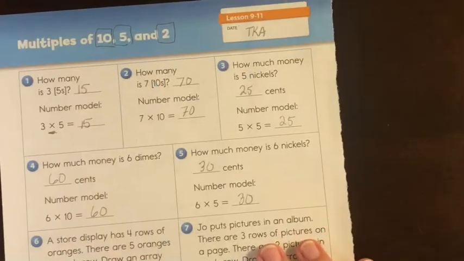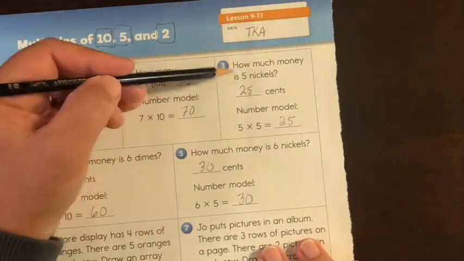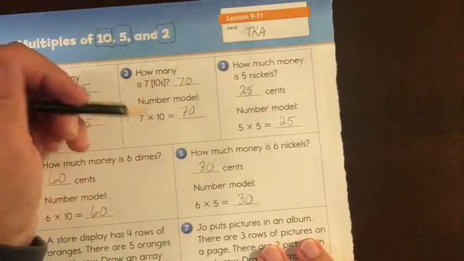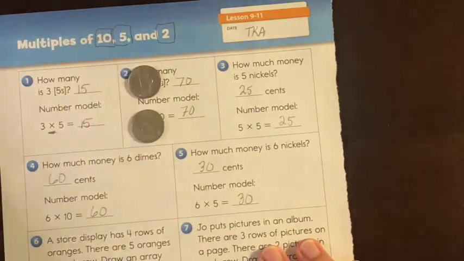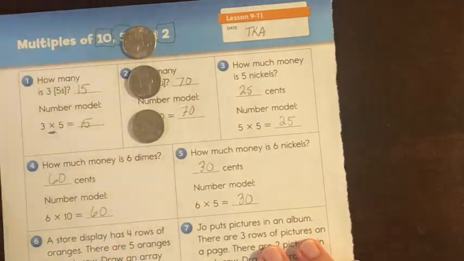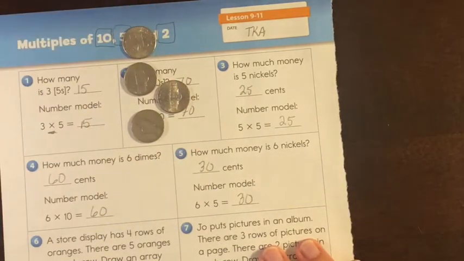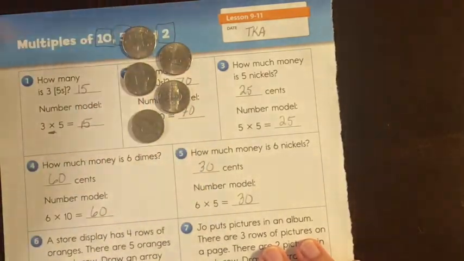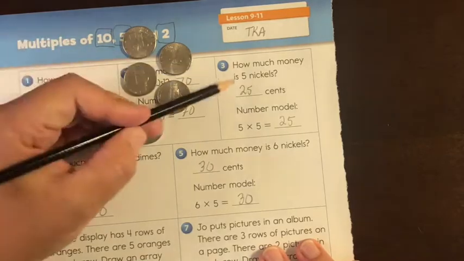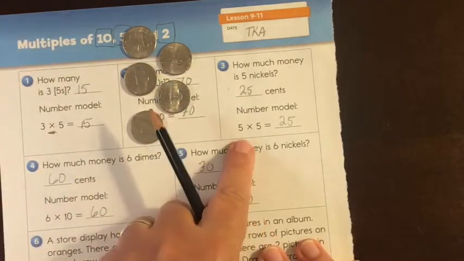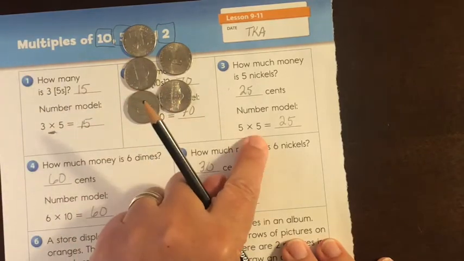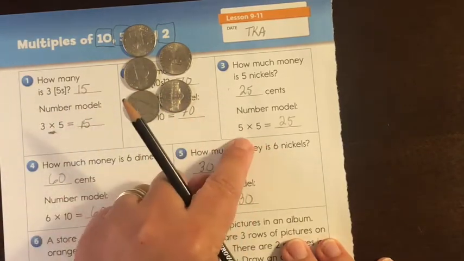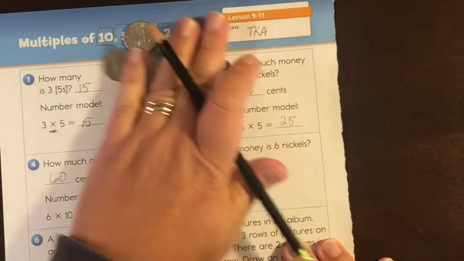All right, let's check our work. So how much money is 5 nickels? So if I had my 5 nickels, I was counting by nickels. 1, 2, 3, 4, 5, counting by 5s, 5, 10, 15, 20, 25. I have 25 cents. And how many nickels do I have? I have 5. What is their value? They're each worth 5. So 5 times 5 is 25.